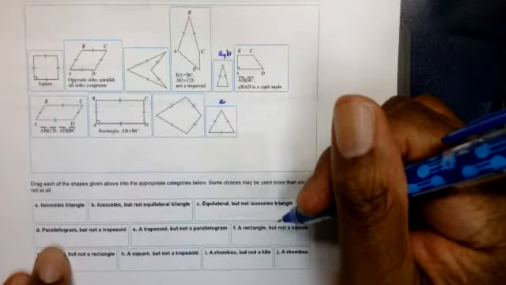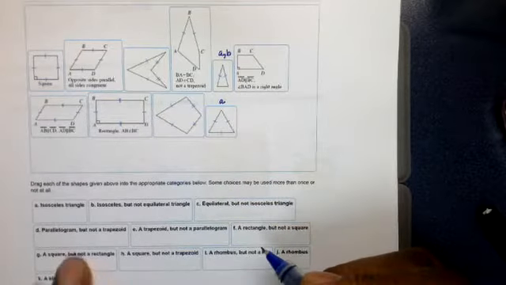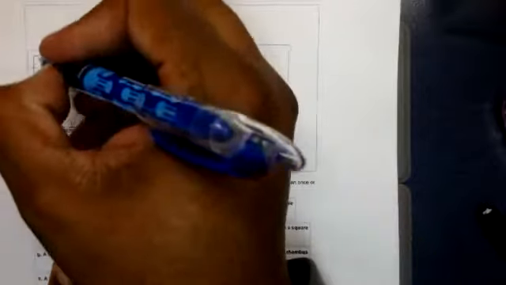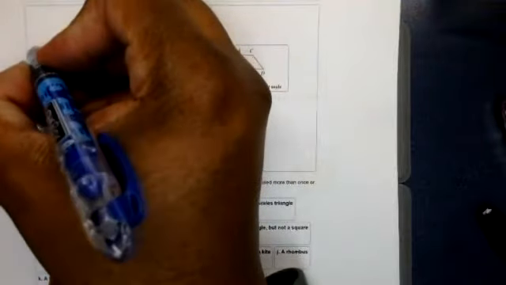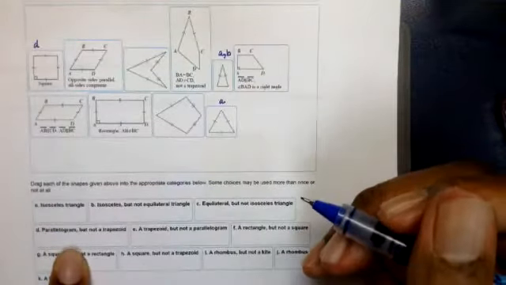Part D, a parallelogram but not a trapezoid. Now keep in mind, a parallelogram covers a wide variety of shapes, because a parallelogram can be a rhombus, a rectangle, or a square, since by definition a parallelogram is a quadrilateral where each pair of opposite sides is parallel. Here, a parallelogram would be something like this one right here. That's a square. I'm going to put D there.